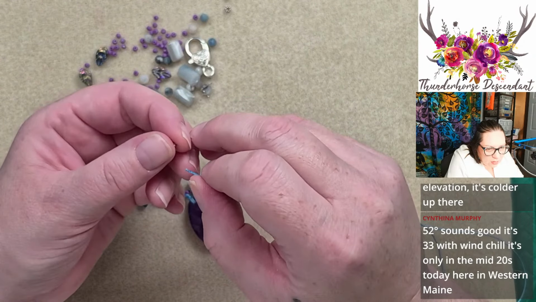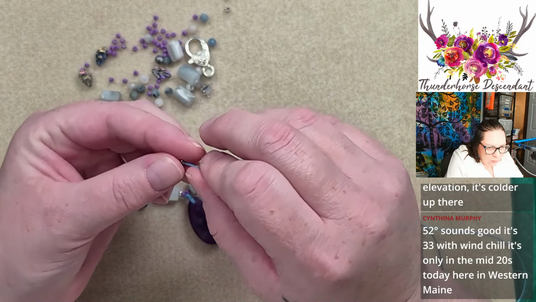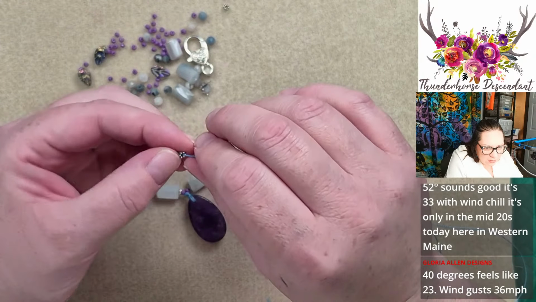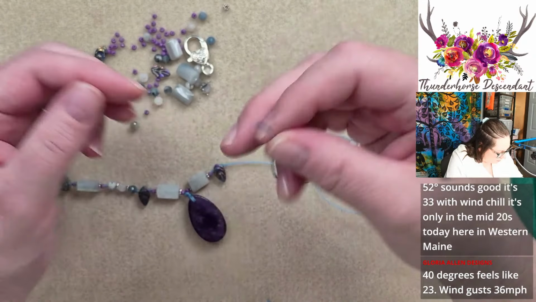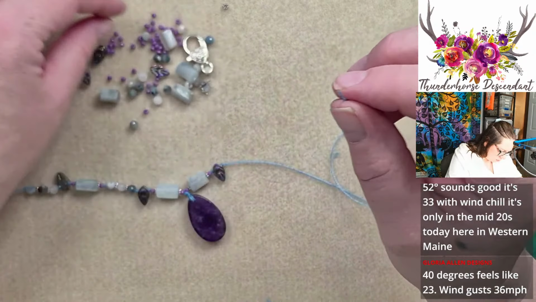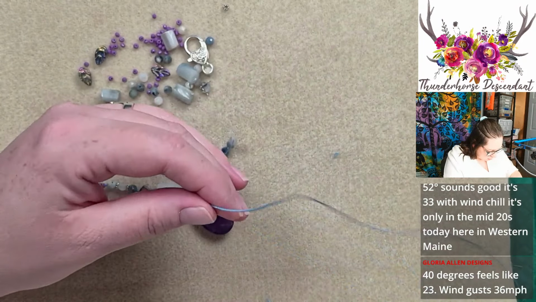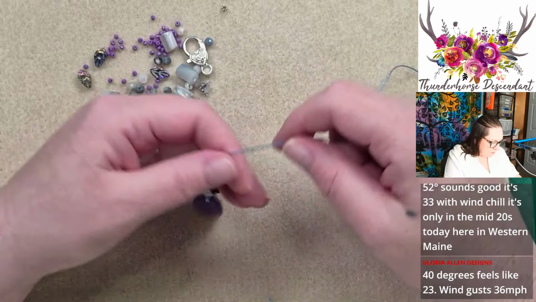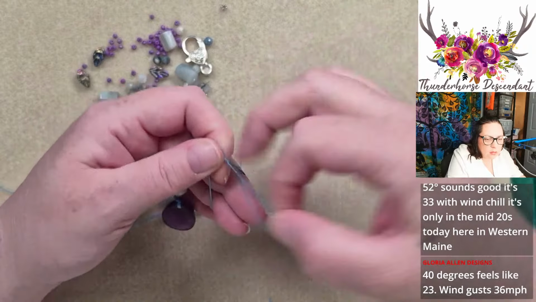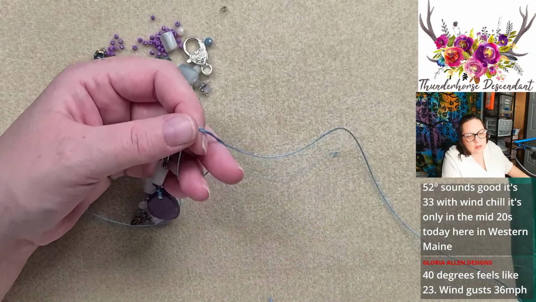52 sounds good. It's 33 with wind chill in western Maine. I always want to go to Maine. I've not been. I think it'd be fun. 40 feels like 23. 36 miles an hour.